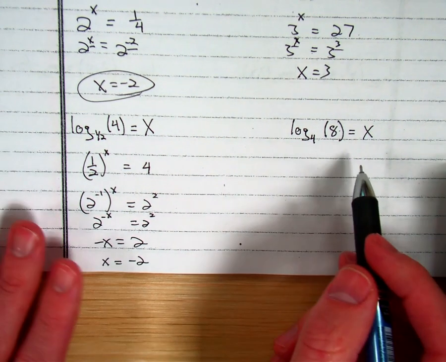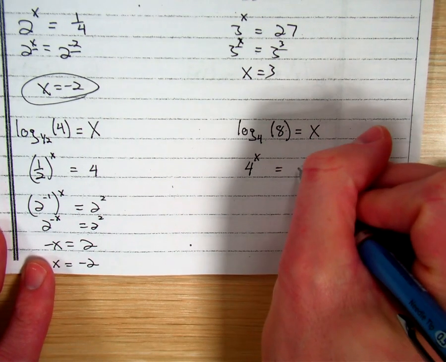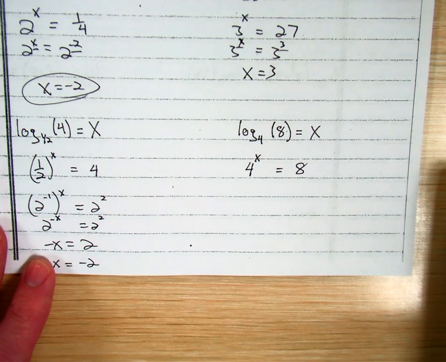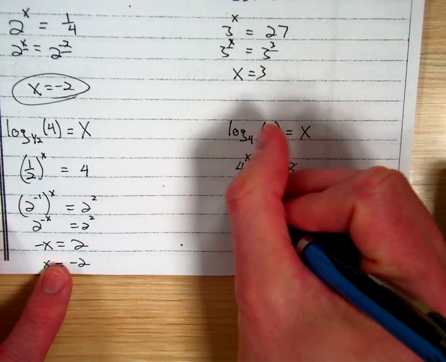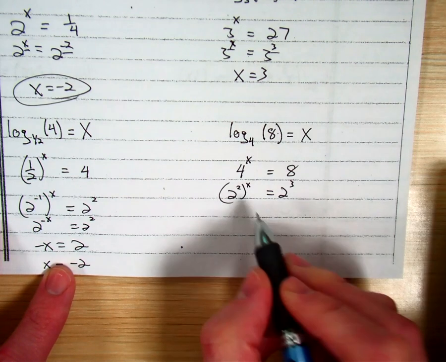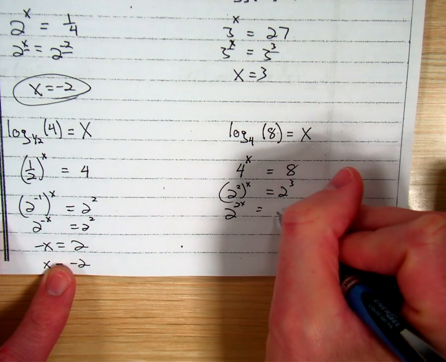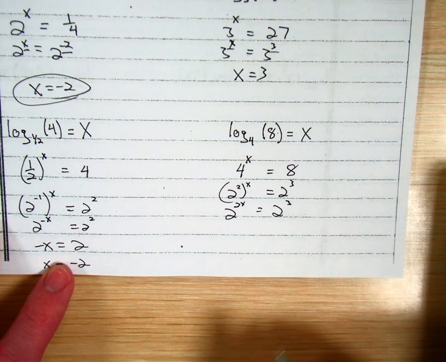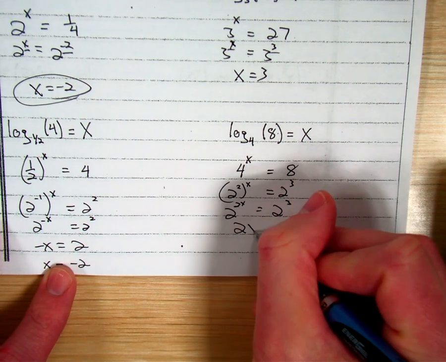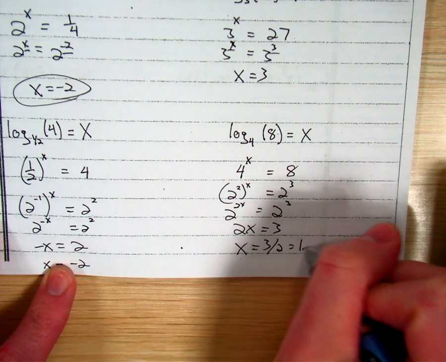Let's take a look at this one. X is the power of 4 that equals 8. I think you're going to have to change both of them. Go ahead and push pause and give those a try. Alright, 4 is 2 squared. 8 is 2 to the third. Power, parentheses, power, we multiply. That's 2 to the 2x equals 2 to the third. So the exponents have to be equal. 2x equals 3. X will be 3/2 or 1.5.